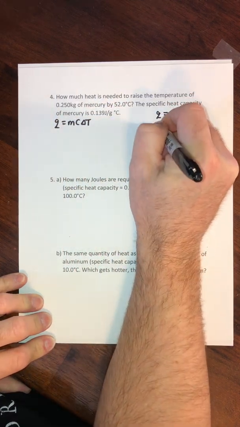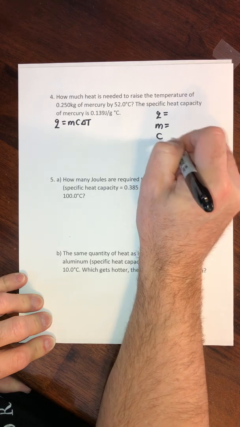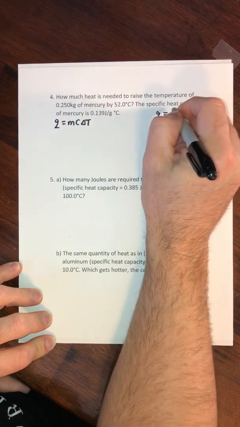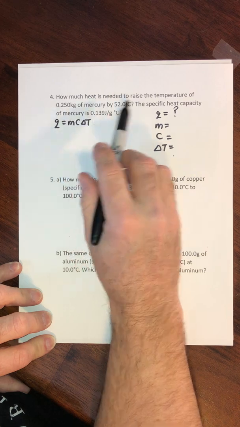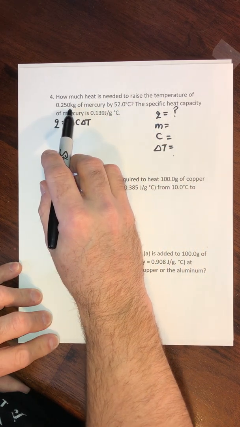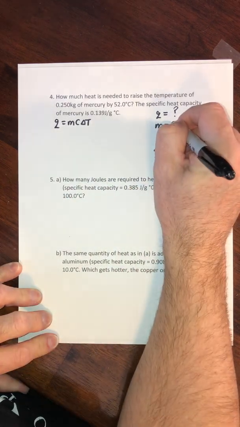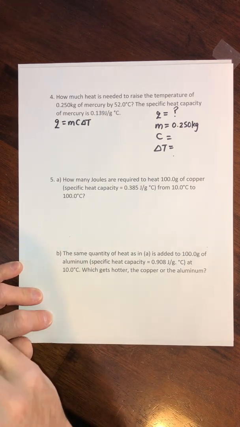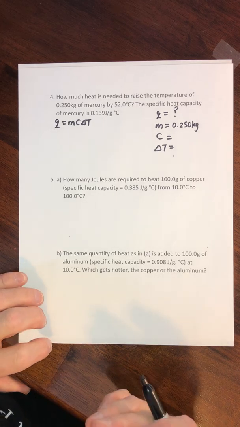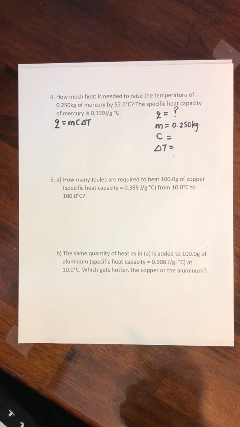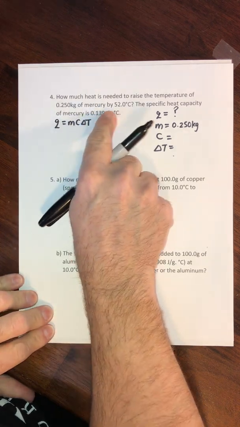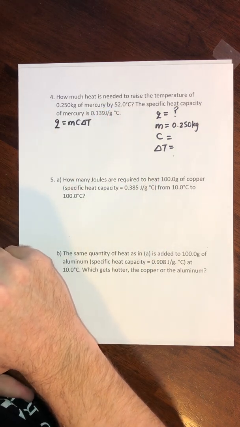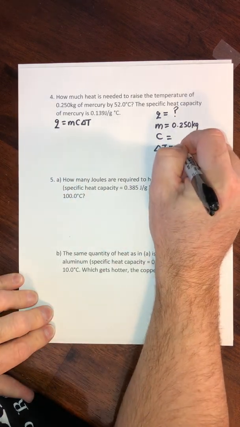If we list our variables, Q, M, C, delta T, let's fill in what we know. It says how much heat has a symbol of Q, is needed to raise the temperature of 0.25 kilograms. Now, if you've got kilograms, you know that's a mass. It is a little bit different from normal because everything else we've done has been in grams. But like I said in the very beginning, you're able to go with kilograms as long as all the units match up. Now, it says that the temperature is going to go up by 52 degrees. This problem is attempting to make your life a little easier. Instead of giving you an initial and a final, they're telling you a change. So it'll be 52 degrees.